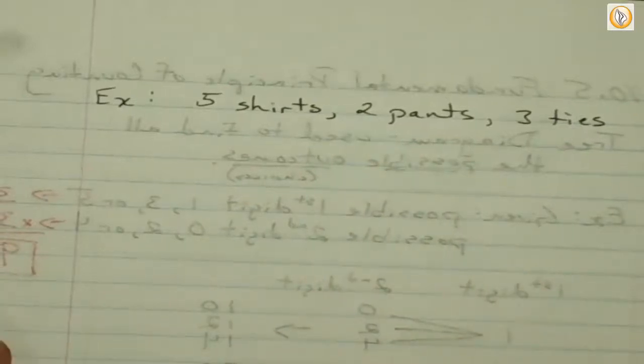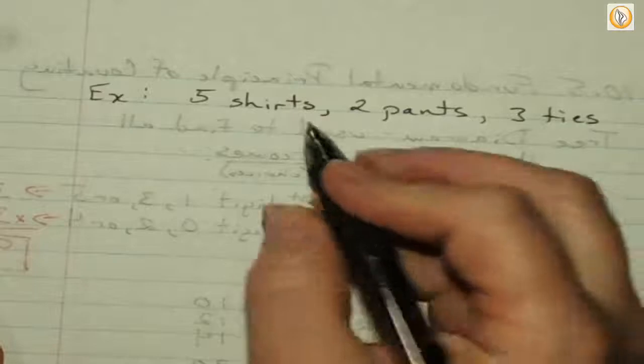Now, instead of doing the tree diagram, where we'd do 5 shirts and then each one be 2, Joseph, how else can we figure out how many total combinations? We can do 5 times 3 times 2.